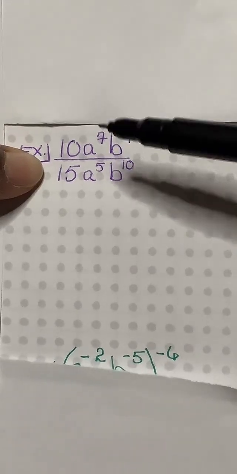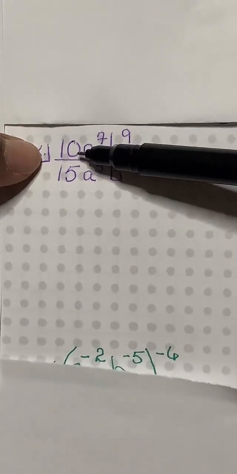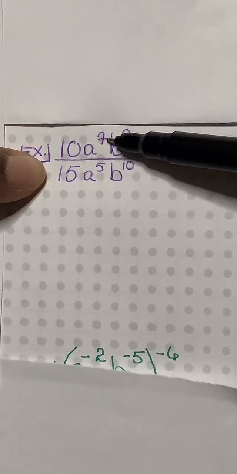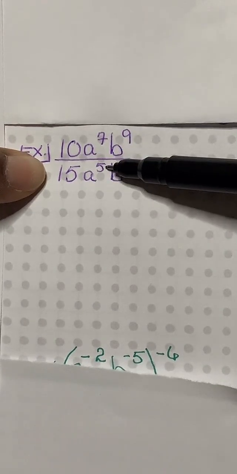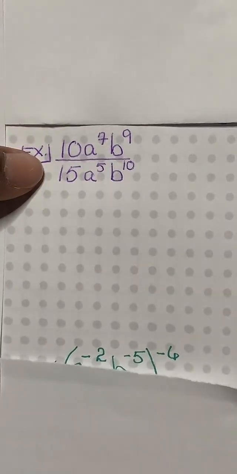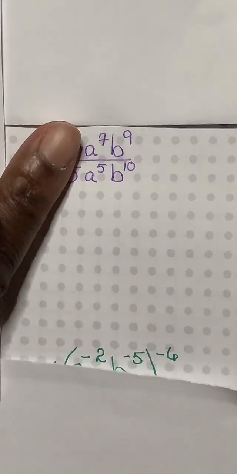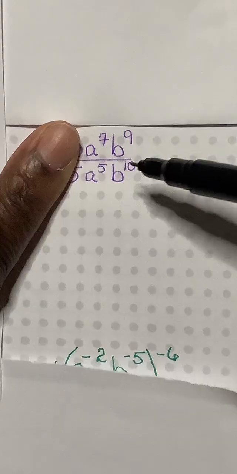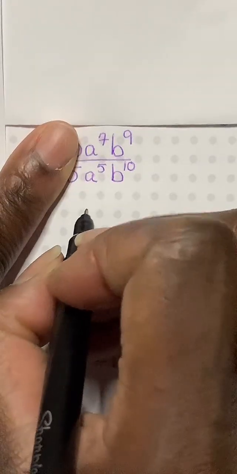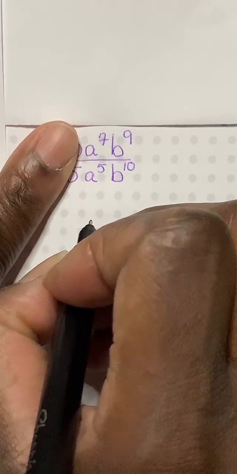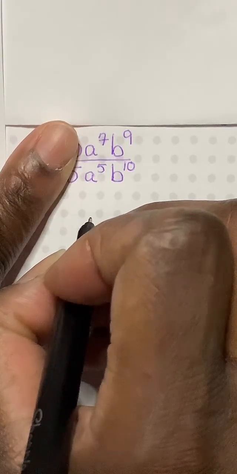All right. So you have 10 over 15. So we have a to the 7th and a to the 5th. So 10 over 15, we're going to deal with that in a second. But with my a's, we're going to subtract them. So that will give me a to the what? Okay, a to the 2nd.